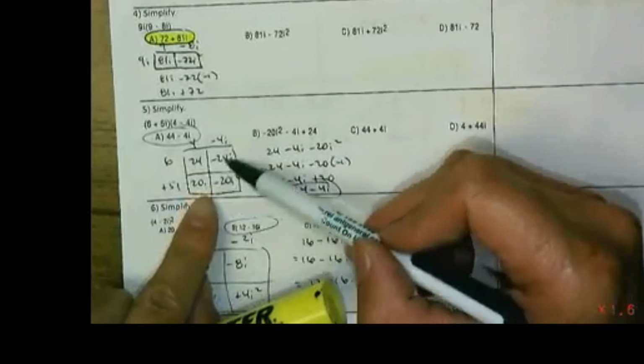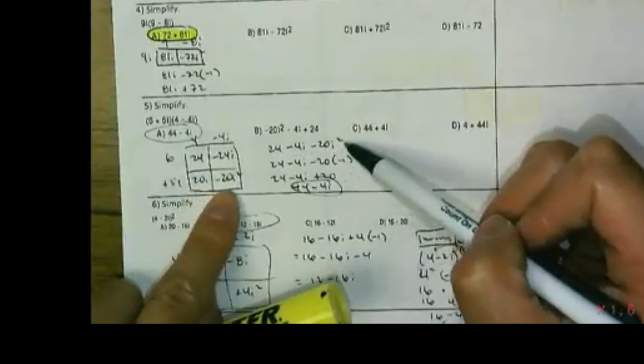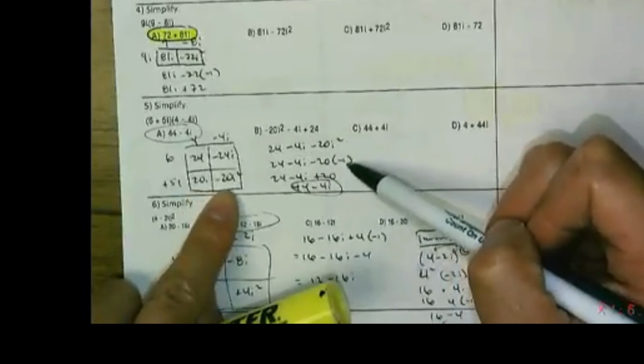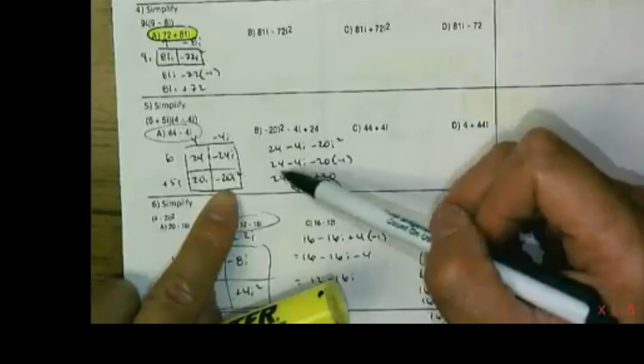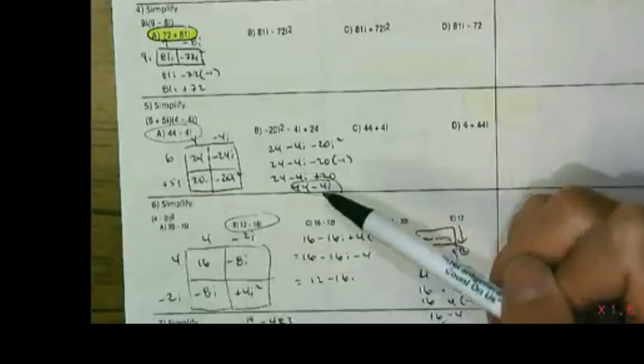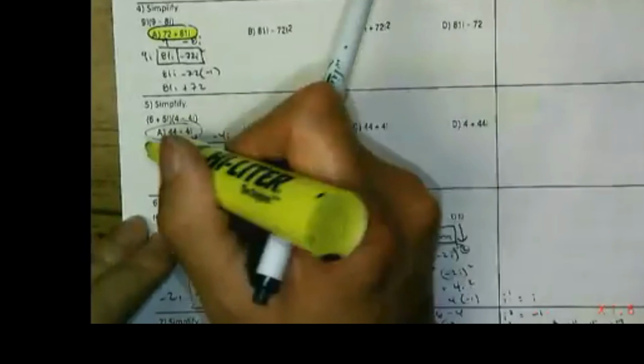24, this becomes negative 4i, and this is negative 20i squared. I squared is negative 1. Negative 1 times negative 20 is positive 20, and then 20 and 24 gives me 44. 44 minus 4i. So it's A.